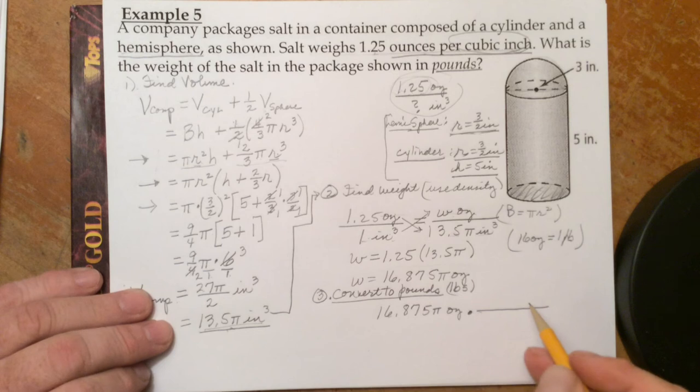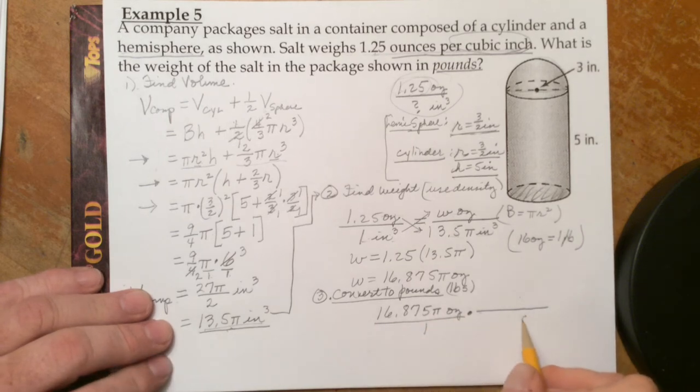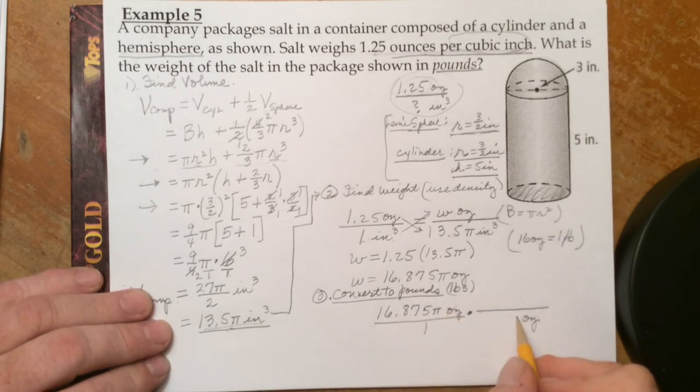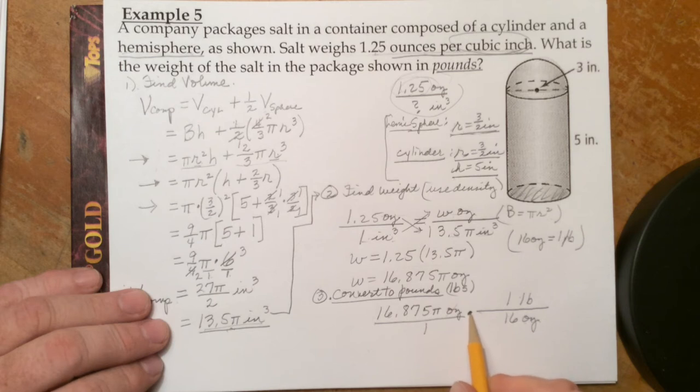So we can set up our ratio here, either 16 ounces over 1 pound or 1 pound over 16 ounces. In this particular case, since we want ounces to disappear, we're going to put ounces in the denominator so that they'll divide out in the numerator here. So that means we have 16 ounces in the bottom of the fraction and 1 pound in the top. Now we're multiplying now.